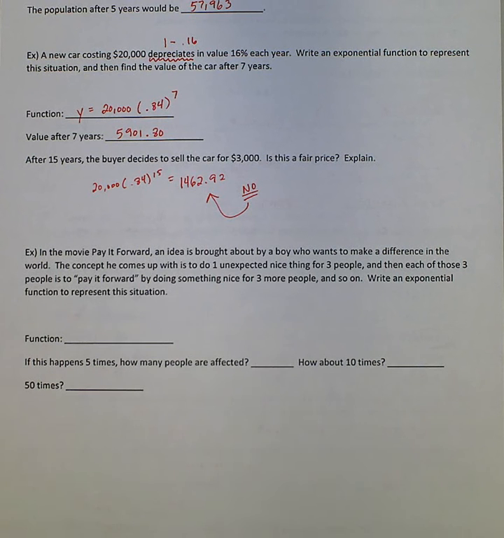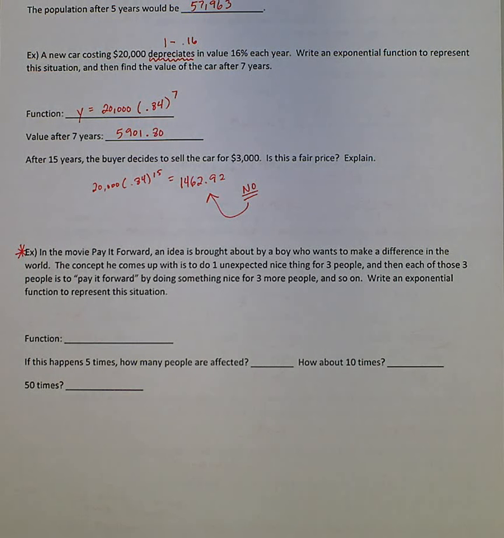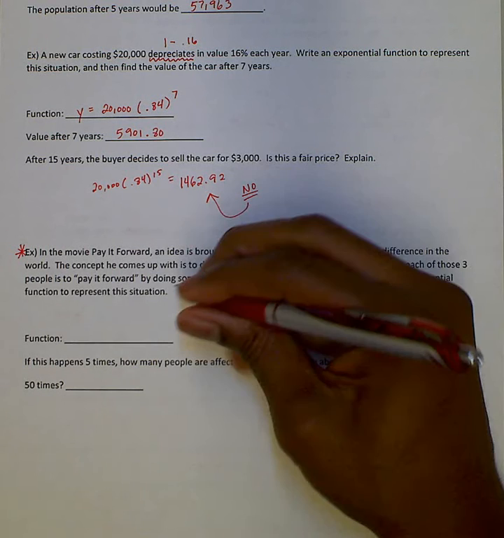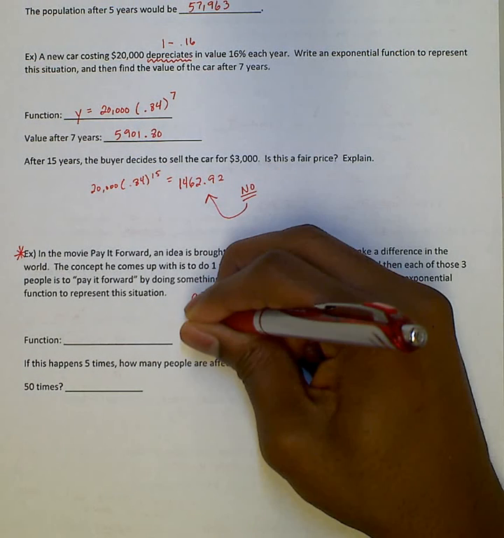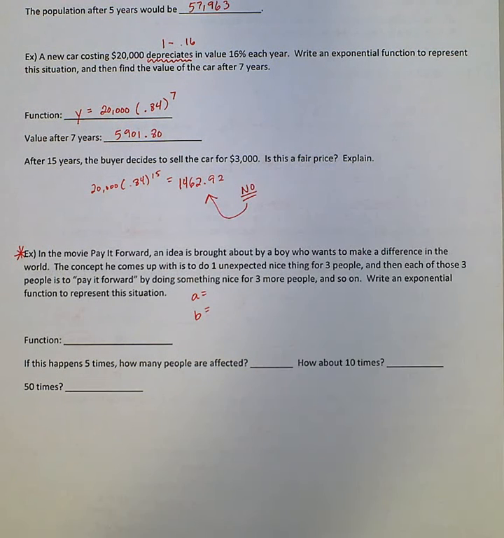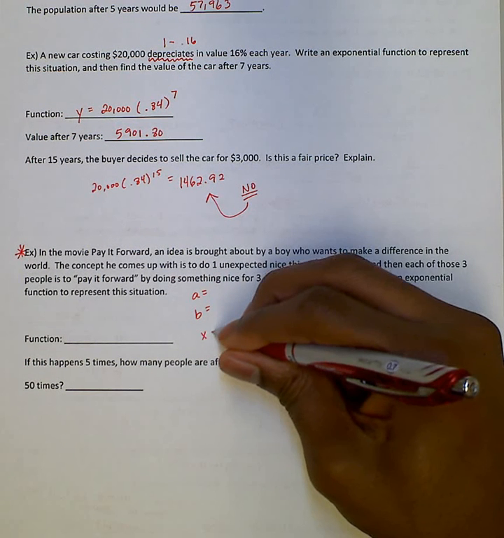Alright, here's what I want you guys to do for class. Bring this in, complete it, try it out. In the movie Pay It Forward, an idea is brought about by a boy who wants to make a difference in the world. The concept he comes up with is to do one unexpected nice thing for 3 people. Then each of those 3 people are to pay it forward by doing something nice for 3 more people, and so on. Write an exponential function to represent the situation. Remember, you need an initial value. You need a growth or decay rate. And then x will be the number of rounds.